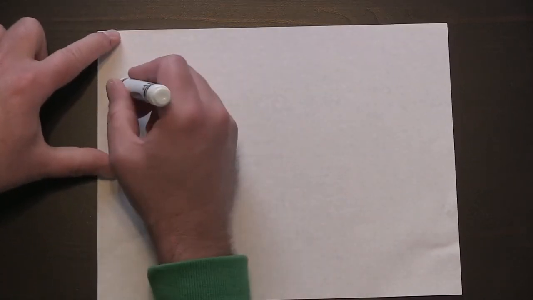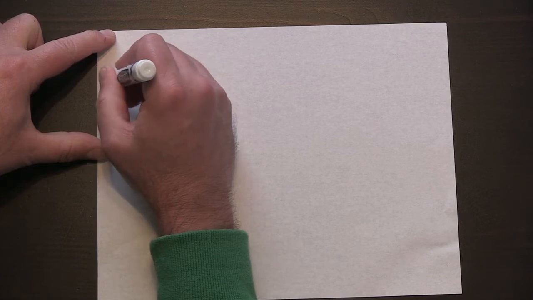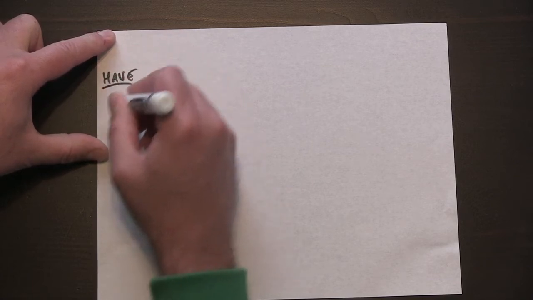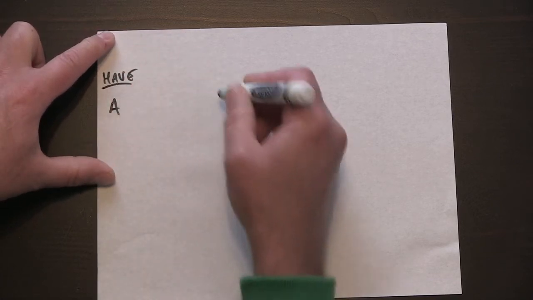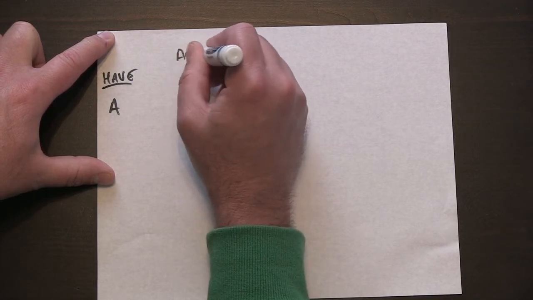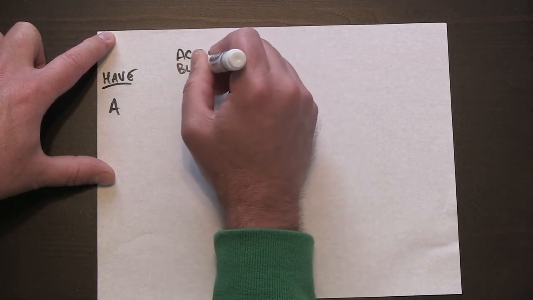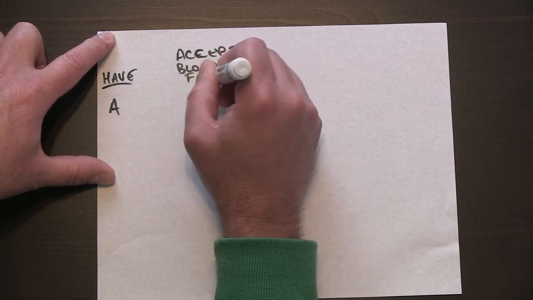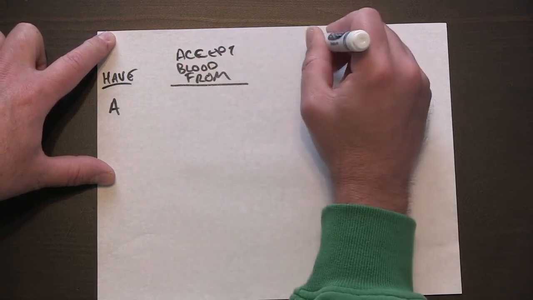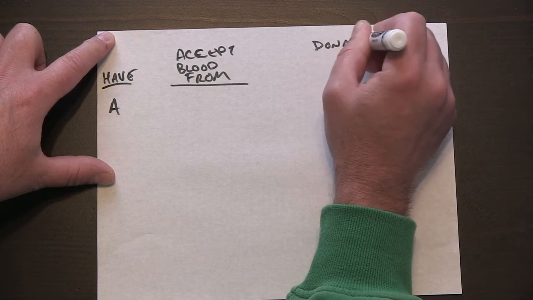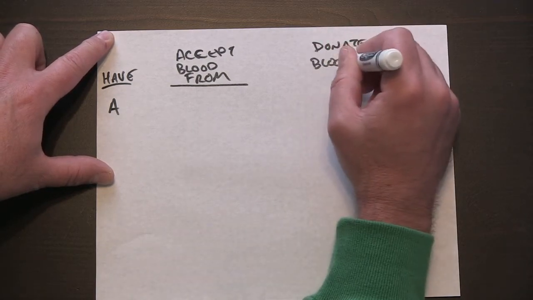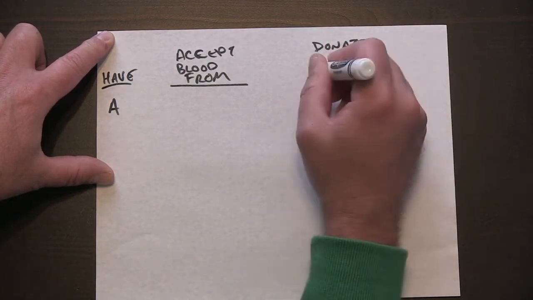So let's just kind of review. If you have type A blood, you can accept blood from and donate blood to.